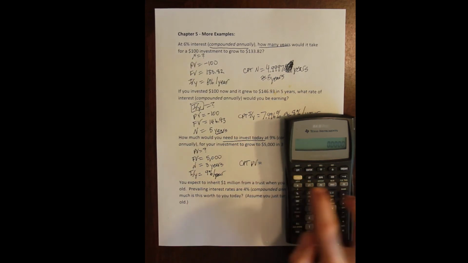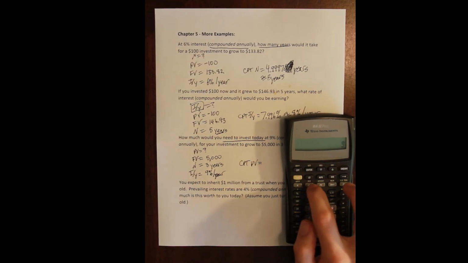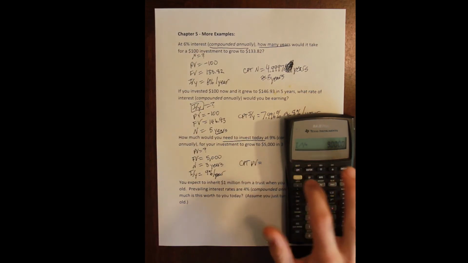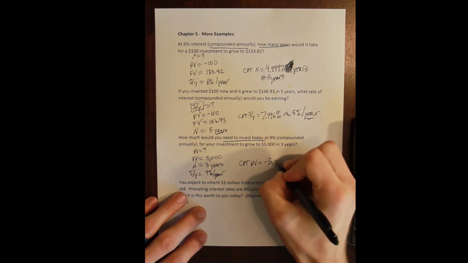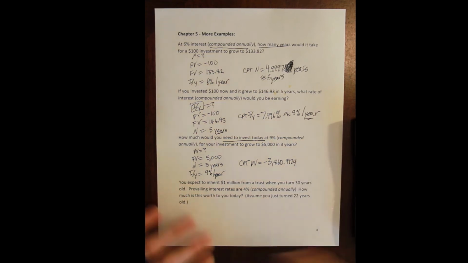So I clear my time value of money buttons. Then I start with future value. $5,000 is my future value. That's where I want to get to. I have 3 years in this investment account, so 3 and then N. And I'm going to earn 9% per year while I'm doing so, so 9 is my IY. I compute my present value and I get negative 3,860.9174, which ultimately will round to 0.92. And that's the amount that I need to start with.